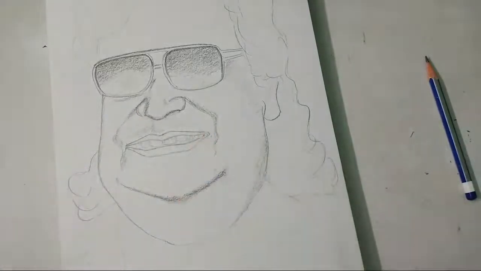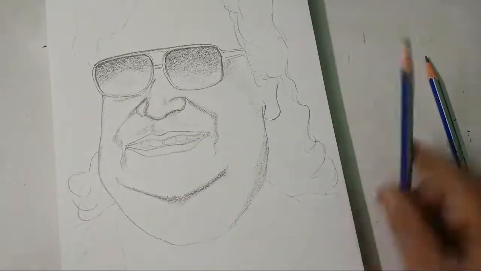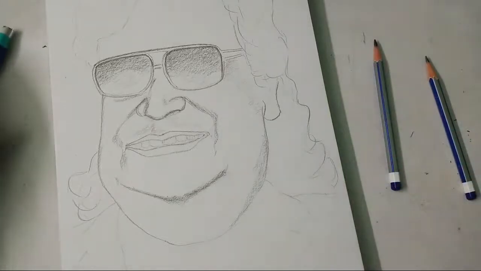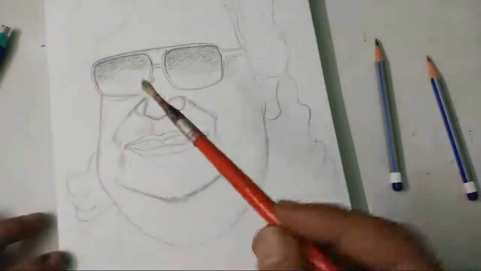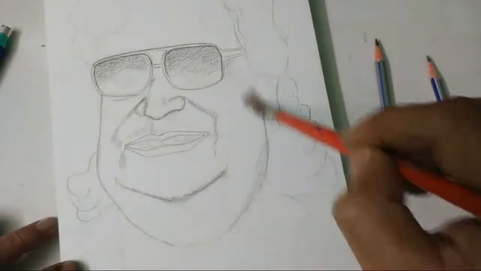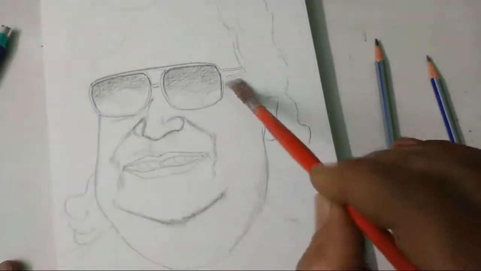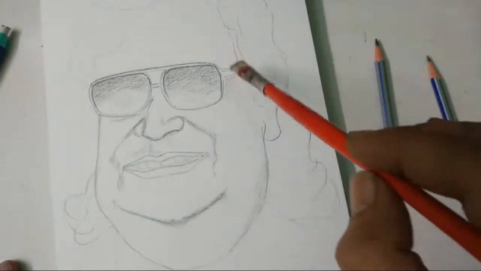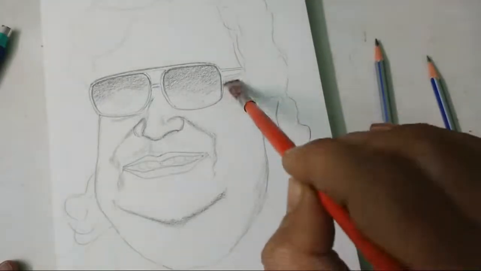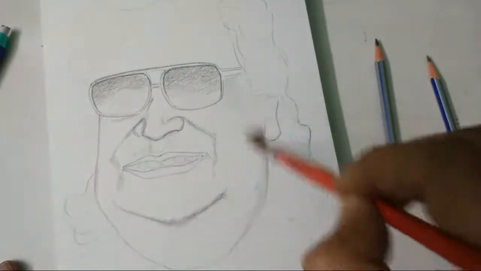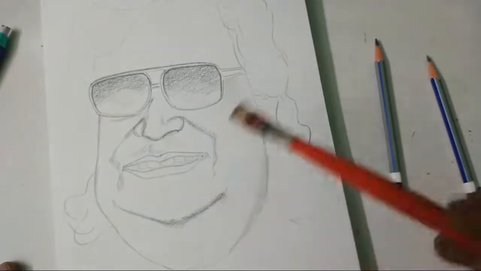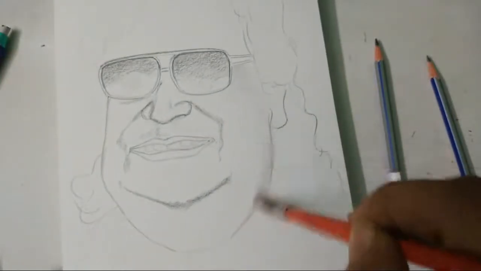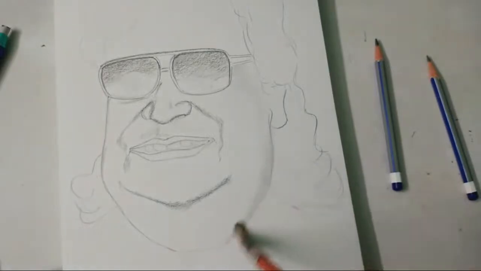Now if I want to give detail to this, then I have to keep one thing in mind. Now I am using a brush, and I will give movement of the brush in the shape of the muscle of the face. Watch, I am moving the brush according to the muscle shape to keep the shading soft. So don't give the shade dark. Wherever you want to shade, you first make the base soft.